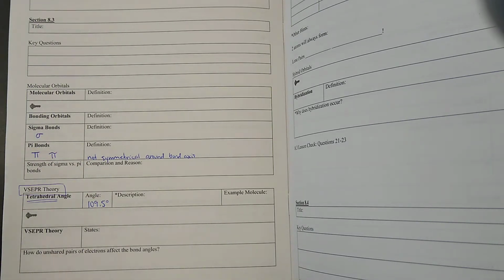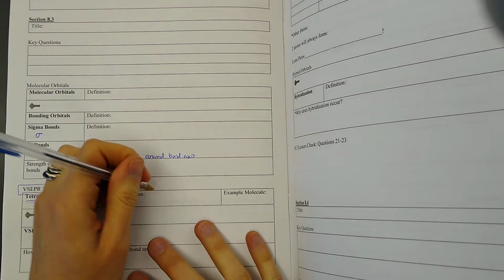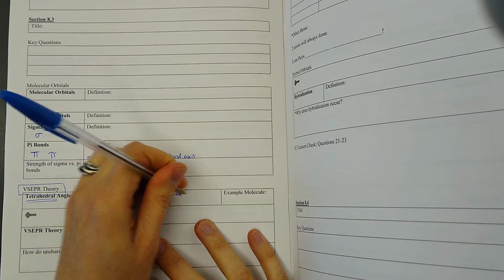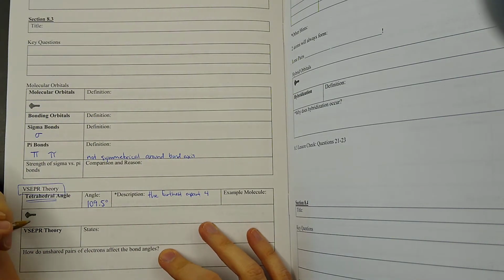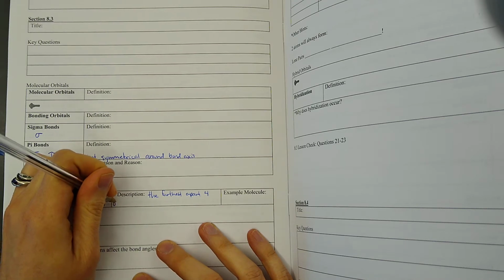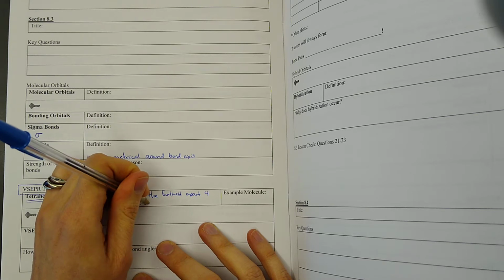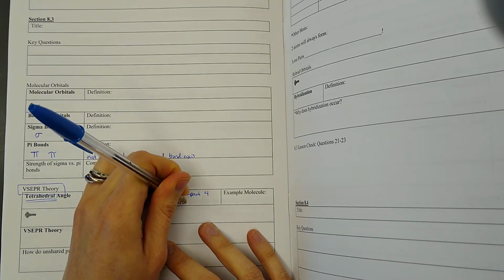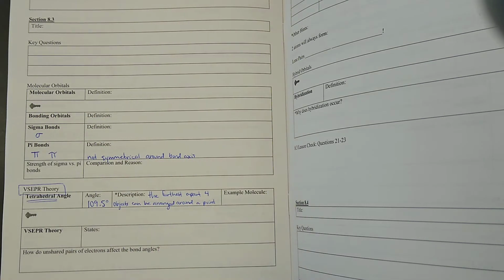We won't be asking you for that number, but as a description of that, it is the furthest apart four objects can be arranged around a point.